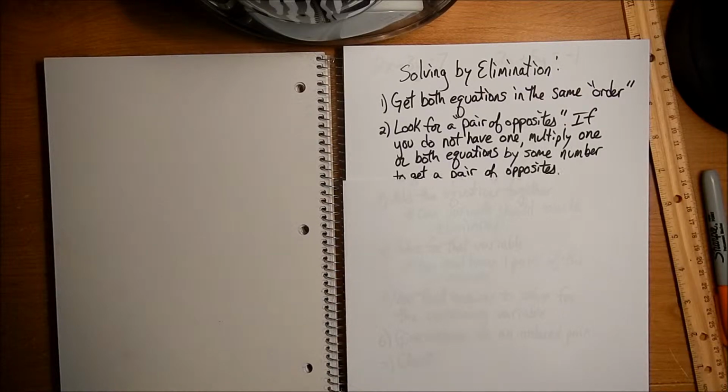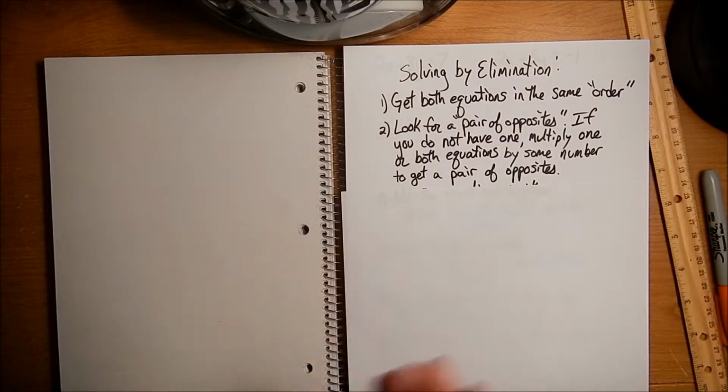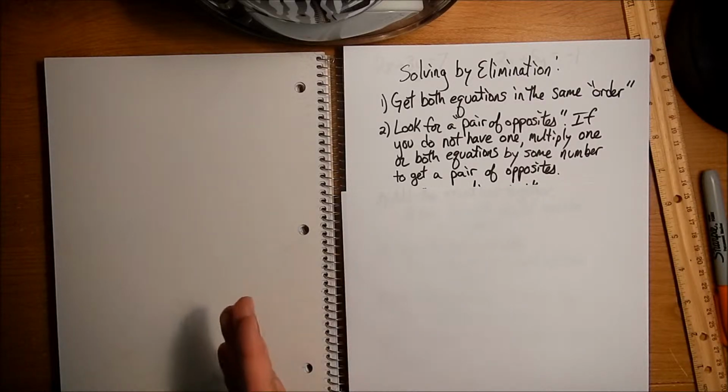Okay, the second thing you want to do is look for what I call a pair of opposites. What I mean by that is, if you have positive 2x in one equation, you want a negative 2x in the other equation. If you had negative 6y, you want positive 6y. You just need one pair of opposites. You don't always get that though. If you don't have them, we're going to multiply one or both equations, if we need to, by some number to get a pair of opposites.